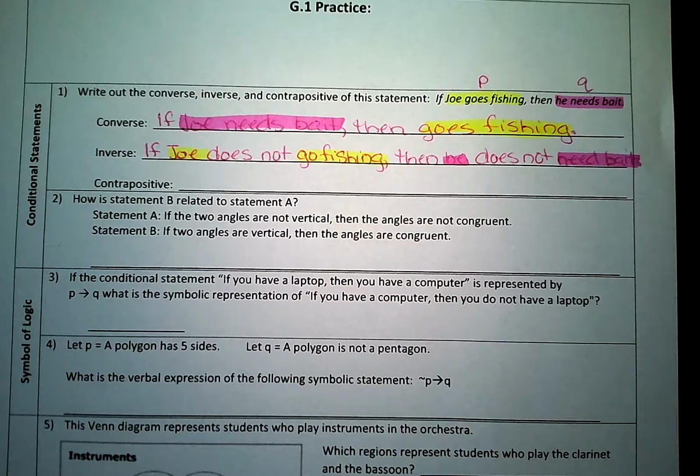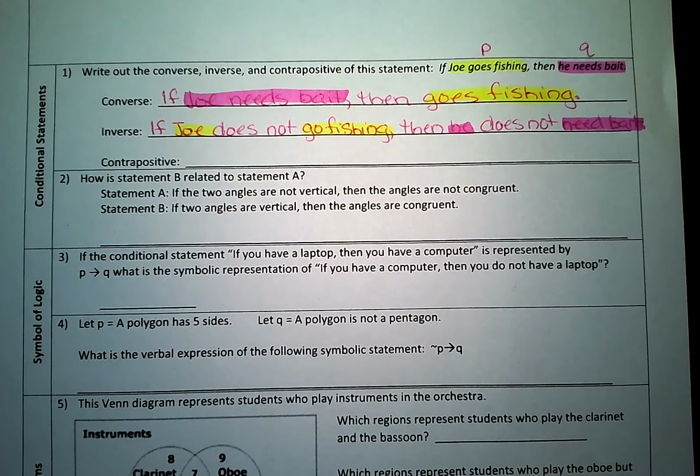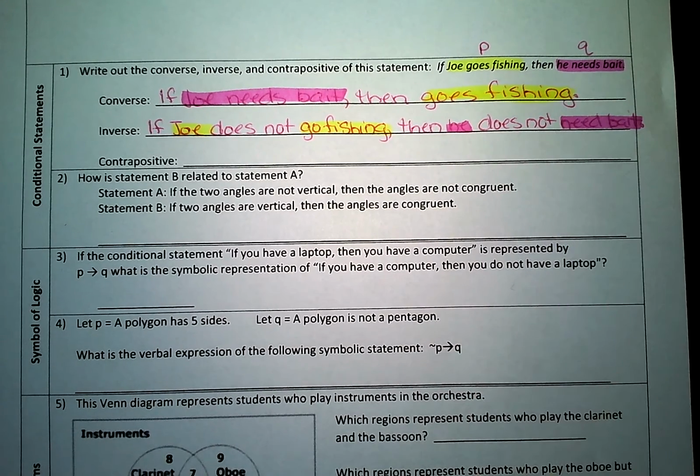The final statement I'm asked to build is the contrapositive. The contrapositive statement negates the original and swaps the position. Let's check out our notes.